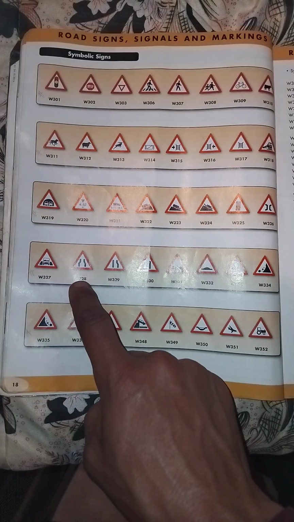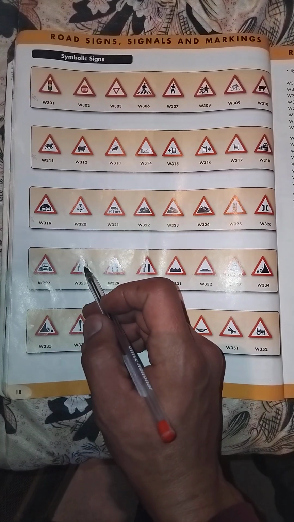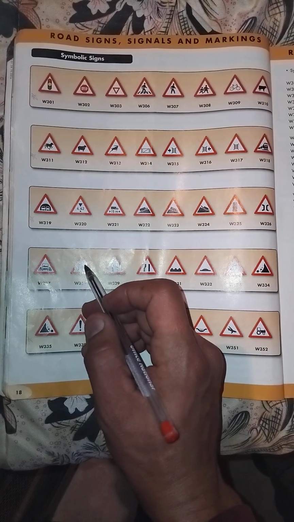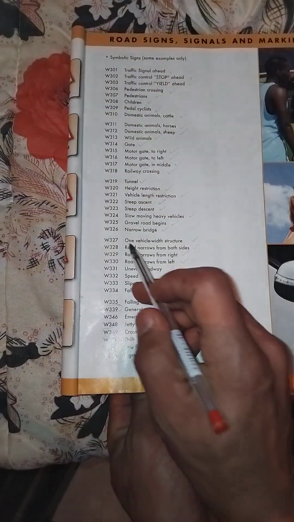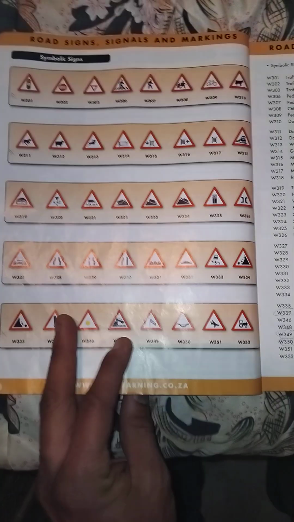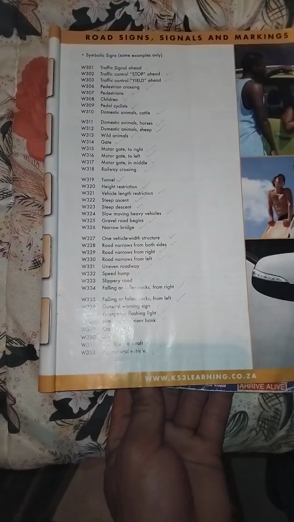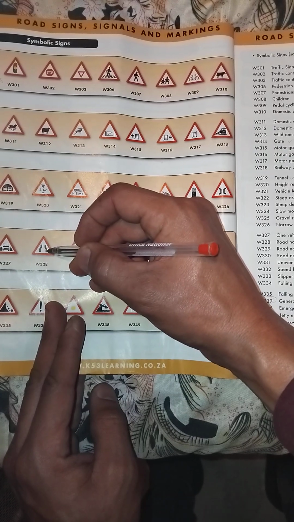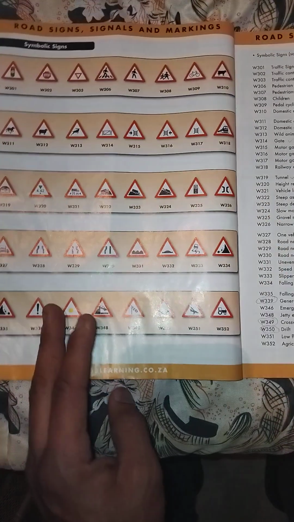And then you have your road narrows from both sides, so the road is becoming smaller, from both the left and the right side. So the first one was one vehicle wood structure, showing you only one vehicle can drive there. And then the road narrows from both sides, showing you that first the distance was big from this point to that point, and then it became narrower from that point to that point.